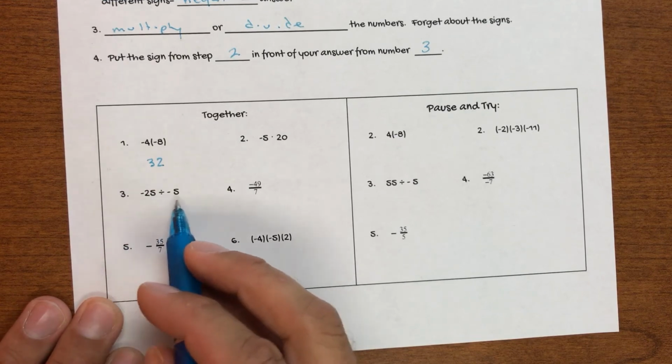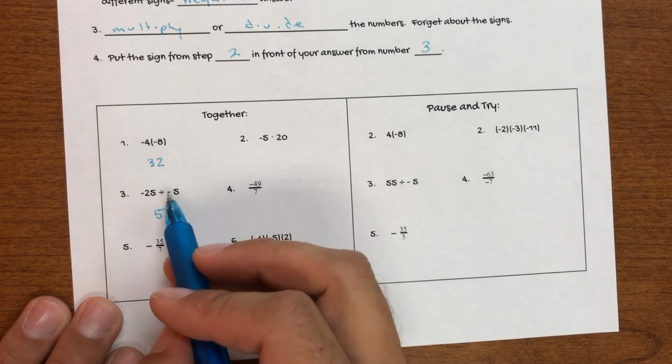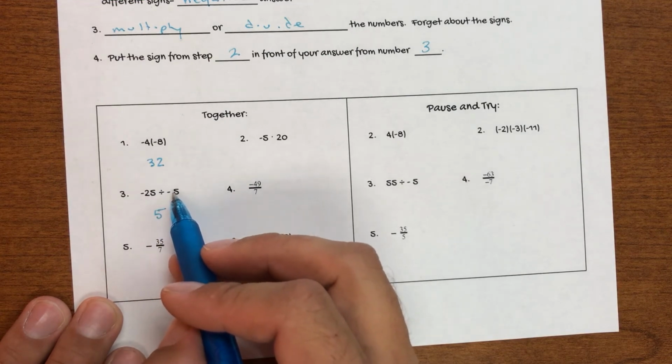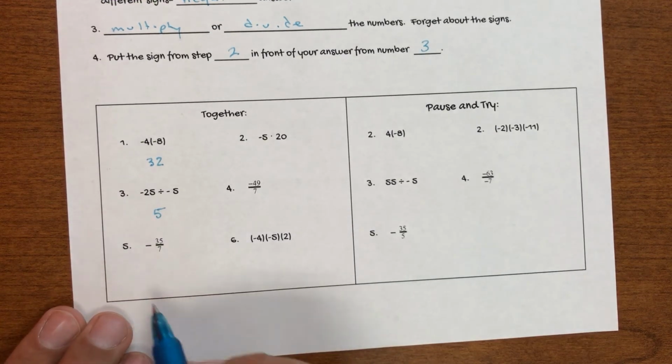Number 3, negative 25 divided by negative 5. I'm going to ignore my signs for a minute. 25 divided by 5, I know that that is 5. Now if I look at the signs, a negative and a negative are the same, so my answer is a positive number. So I just leave the 5 like it is.